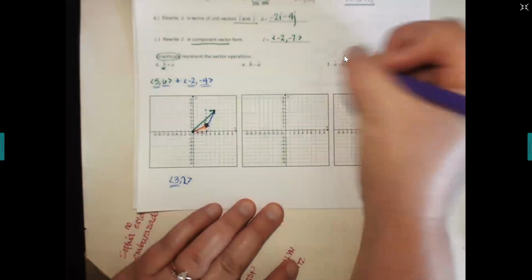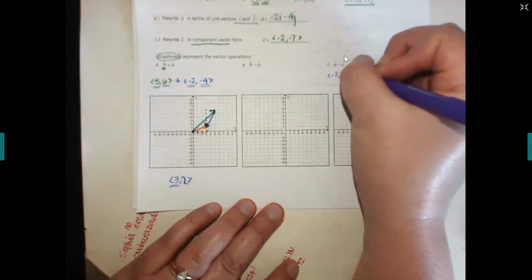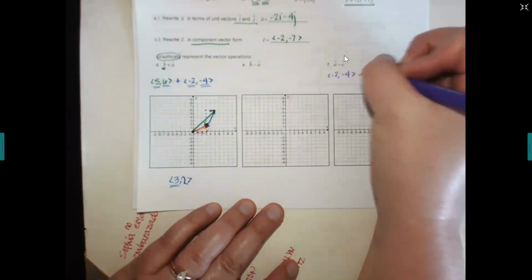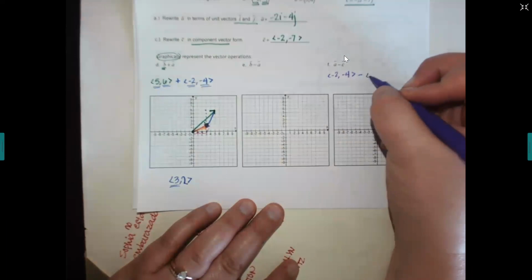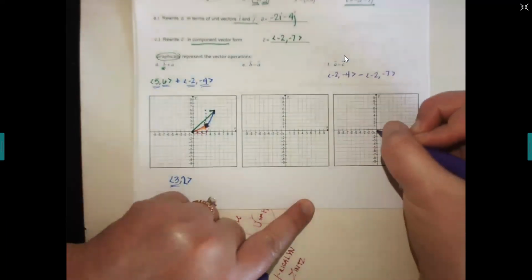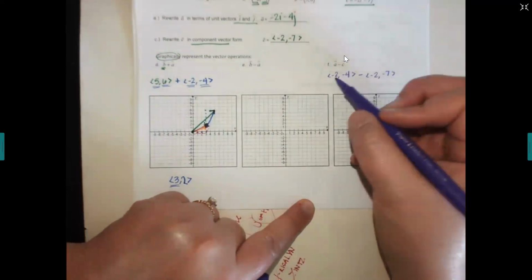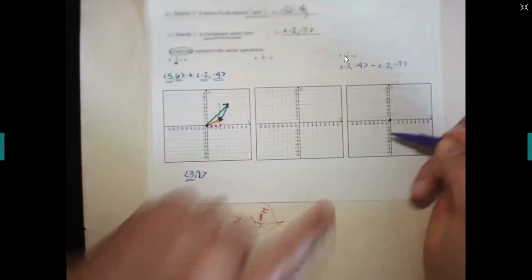Okay, last one we're going to do on this page is letter F, A minus C. So I'm going to start with A. A is -2, -4. And then I want to minus C. And C was -2, -7. Okay. Well, remember that when you subtract a vector, you just need to take that negative and put it into the vector. So for example, I'm going to start at the origin here.